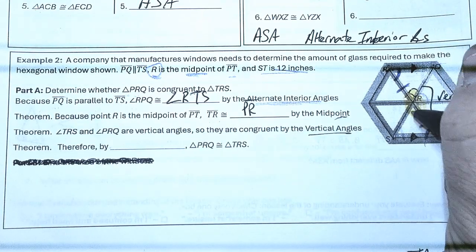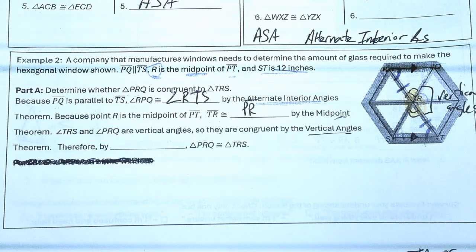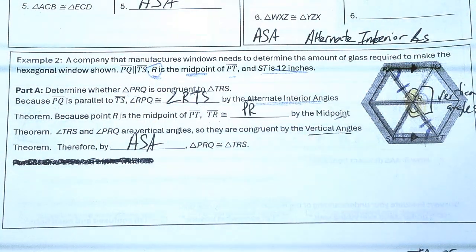remember this is an angle. So we have an angle, a side, and an angle. An angle, a side, and an angle. And the side is in between the two angles. So that's ASA. Angle, side, angle.